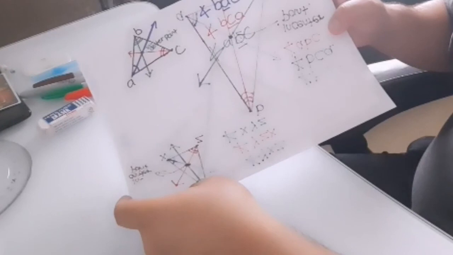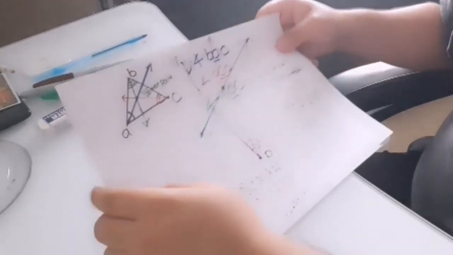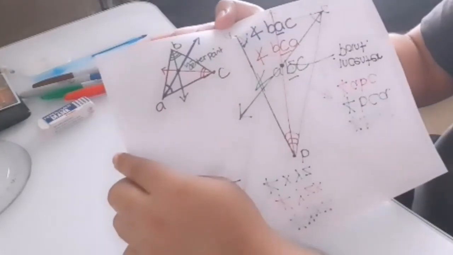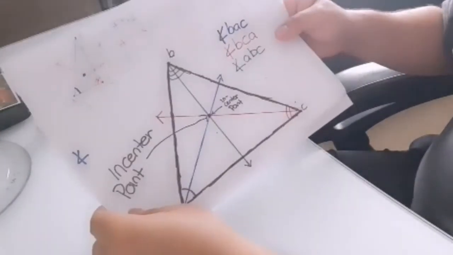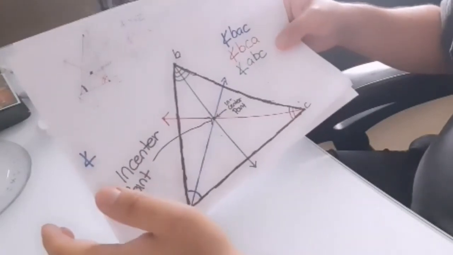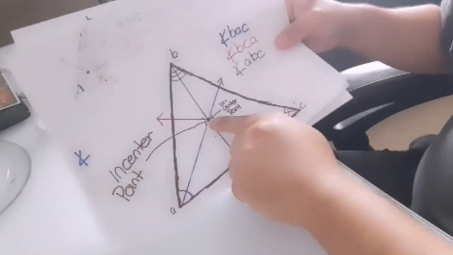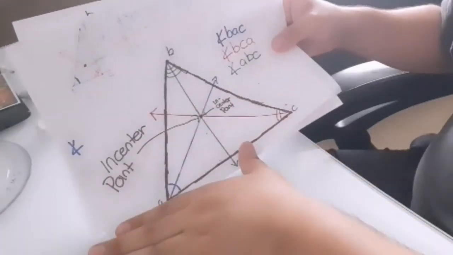We did the example of it, but here we actually make a better version of it. But still, just a key note, that's your incenter point, right? That dot in the center where they all intersect from each other, right?